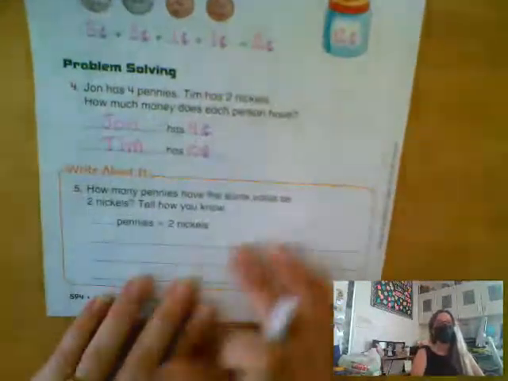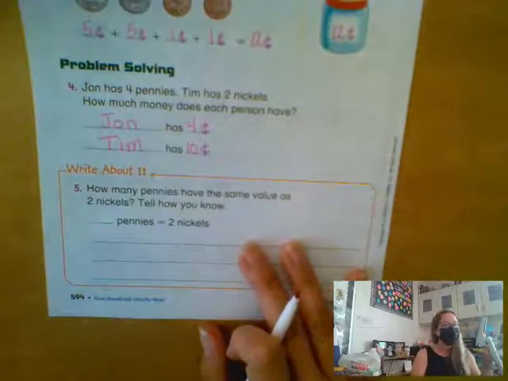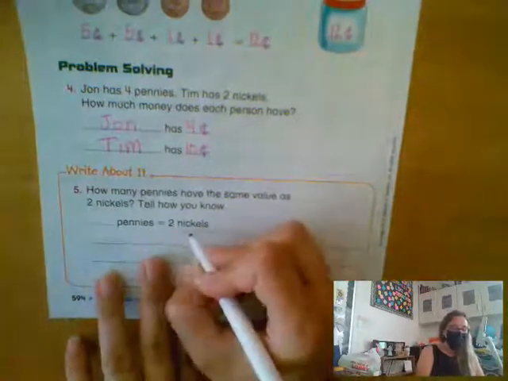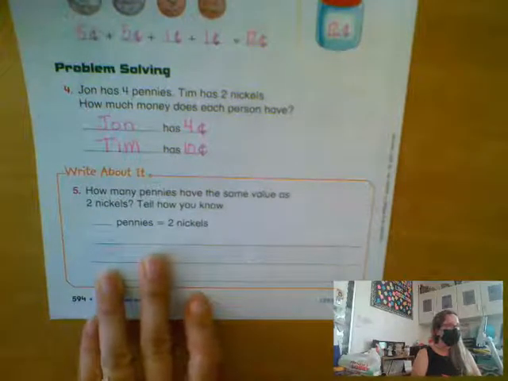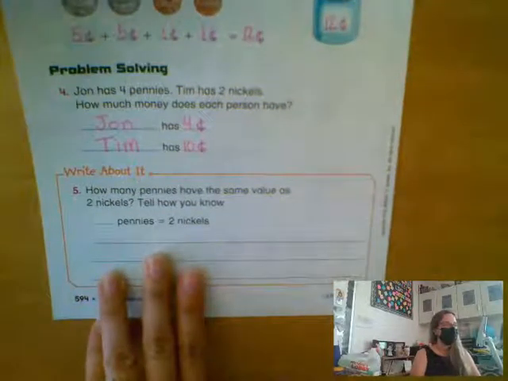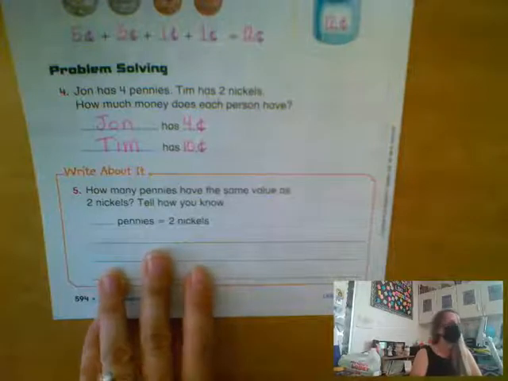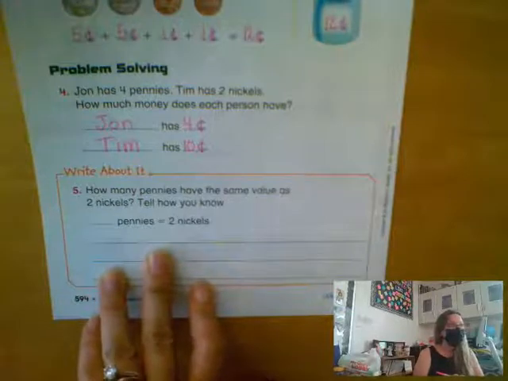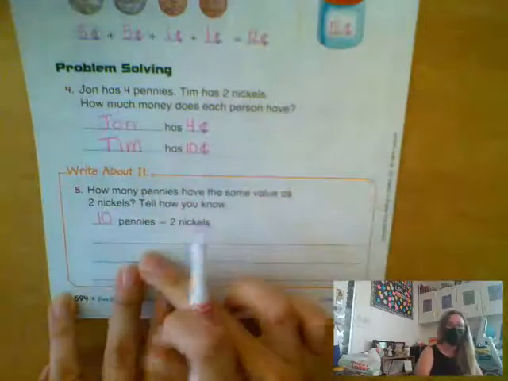This one says, how many pennies have the same value as 2 nickels? So if I have 2 nickels, Connor just told us it's 10 cents. So how many pennies would equal 2 nickels, Noah? If 2 nickels is 10 cents, how many pennies would I need to have 10 cents? 10. Good job. So 10 pennies equals 2 nickels.